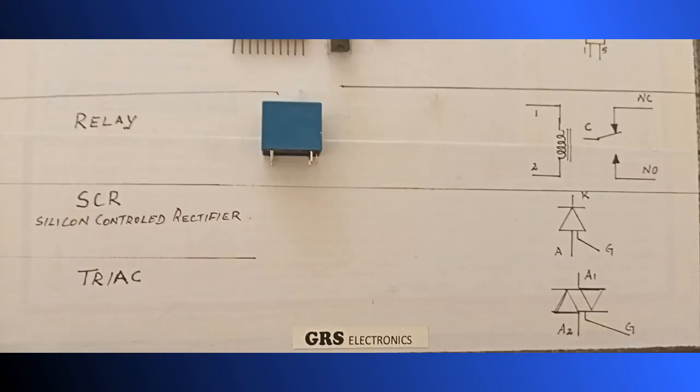Now next we come to the relay. A relay is nothing but a coil and a switch. When you pass current to a coil, the coil gets energized, and when the coil gets energized, it gets magnetized. With this magnetic function, the switch gets on or off. So this is called a relay. Then this relay also has an inductance function inside it.